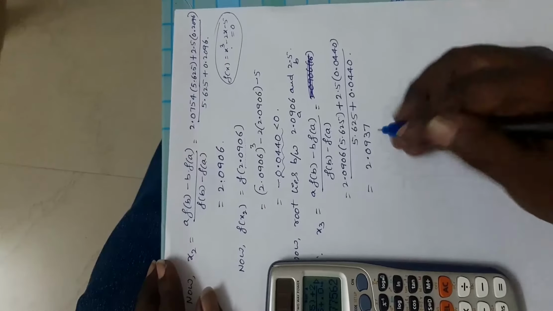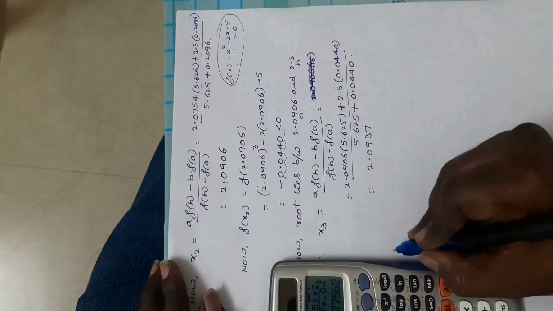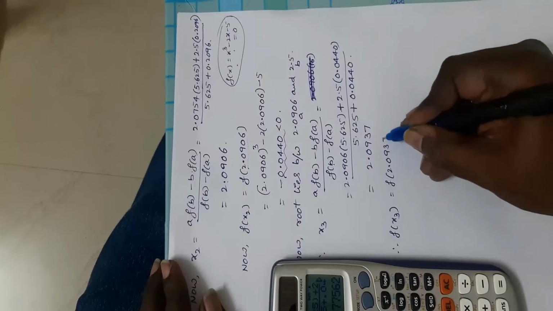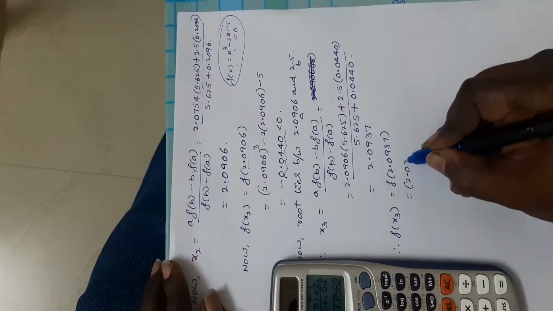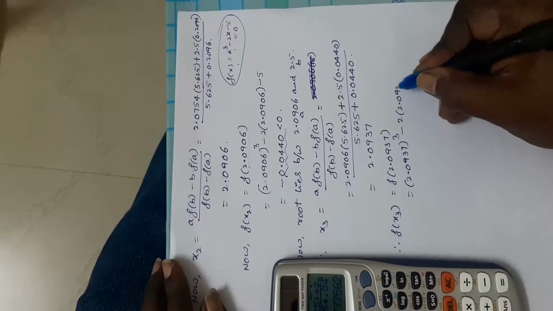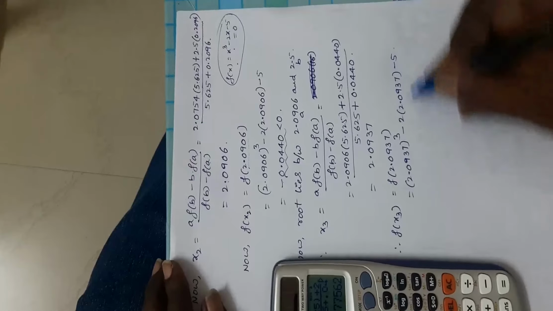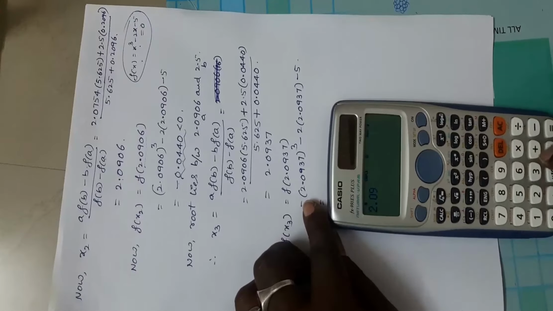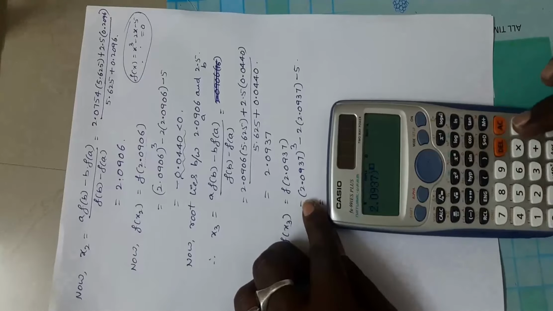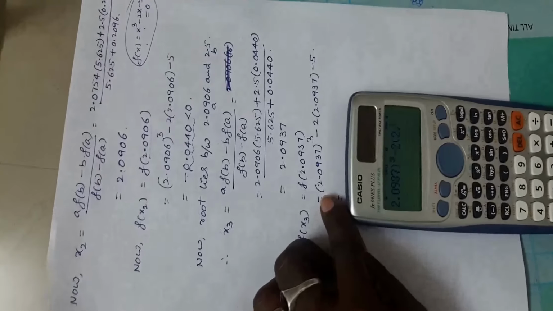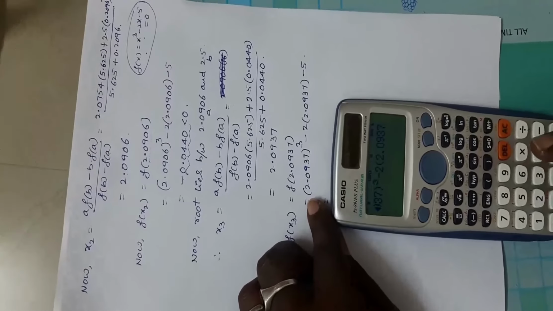Okay, now we have to substitute this value in the given equation again. Therefore, f of x3 is equal to f of 2.0937, which is 2.0937 whole cube minus 2 times 2.0937 minus 5. So, we are observing that again we have to find this in the scientific calculator, which is 2.0937 cube minus 2 times 2.0937.